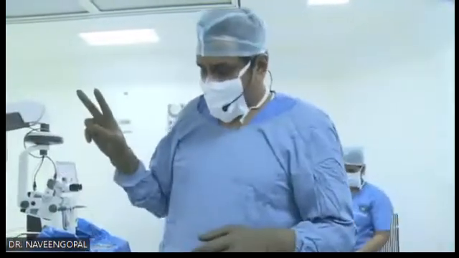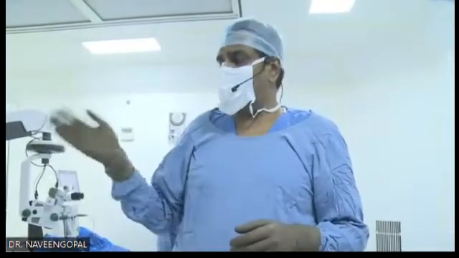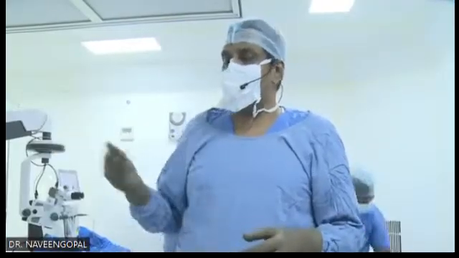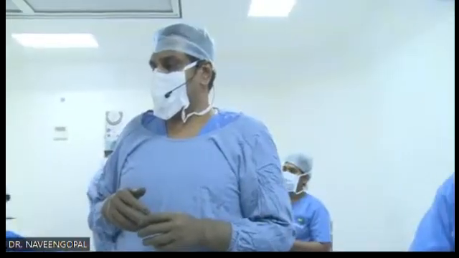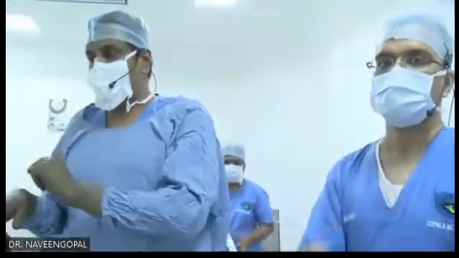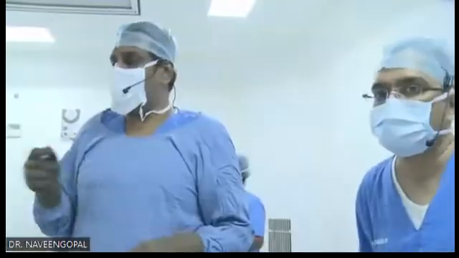I have removed the ICL for 2 reasons, both being that when I placed the ICL and it came out, it went the other way around. That was handled during the procedure itself. The advantage of Biotech is they give you 2 lenses. If one lens breaks when you're taking it out, there is always a backup lens. You can put that also. That is the advantage of Biotech.